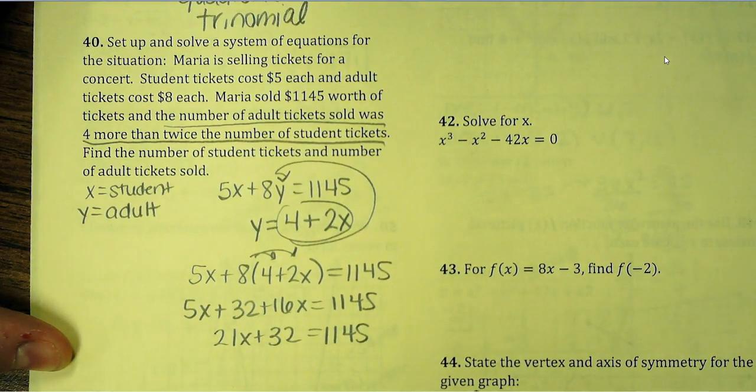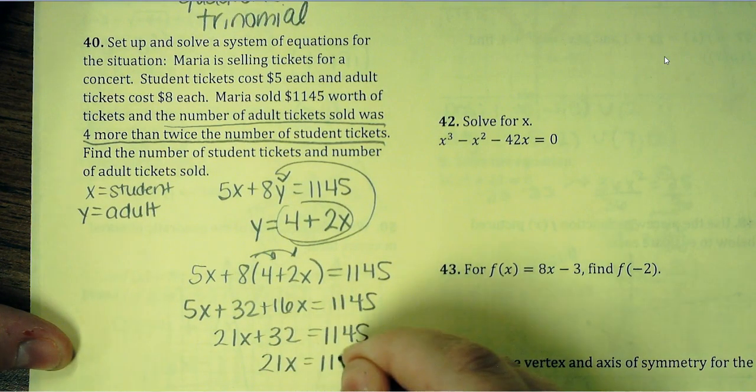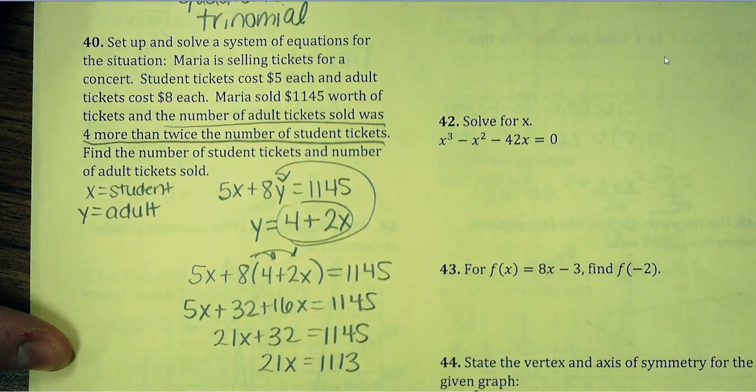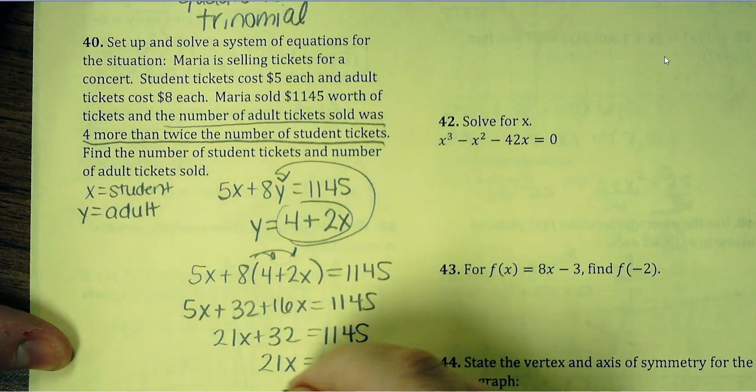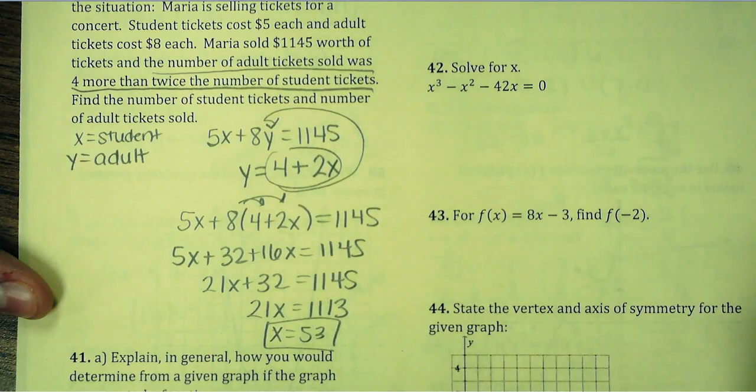Okay, so let me subtract the 32. I get 21x equals 1,113, and I'm going to divide that by 21. So x is 53. We sold 53 student tickets.